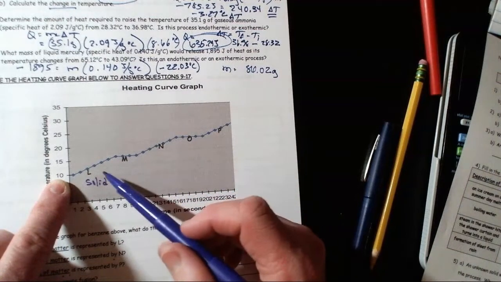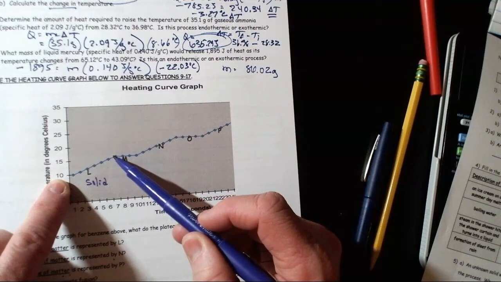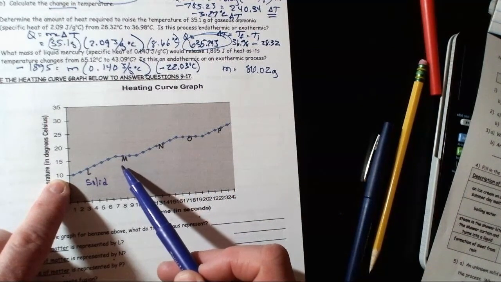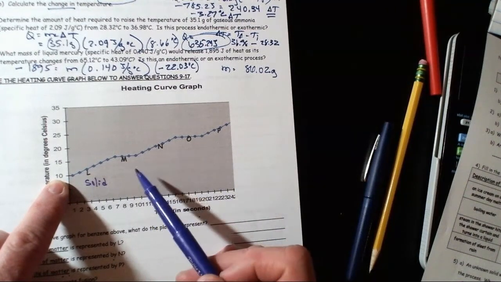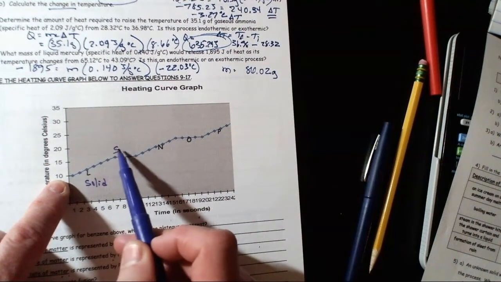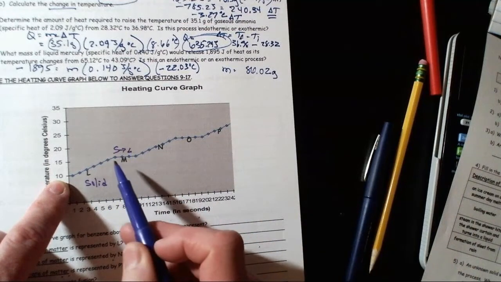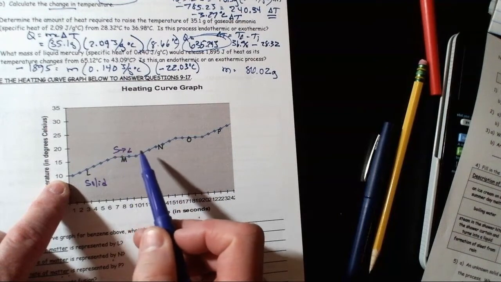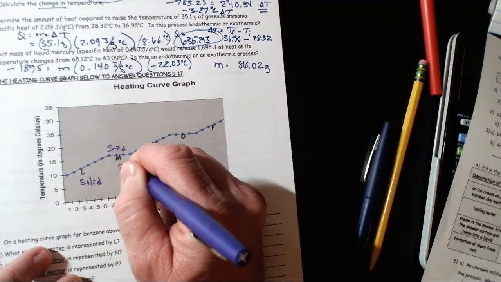And that solid is increasing in temperature as we go to the right. Well, what's going on then here at M? The temperature is not going up anymore. So what's that energy doing if we continue to put energy into it? Well, it's making this solid into a liquid. So here at M, solid is going into a liquid. So at M, we have both a solid and a liquid, and we're increasing potential energy.